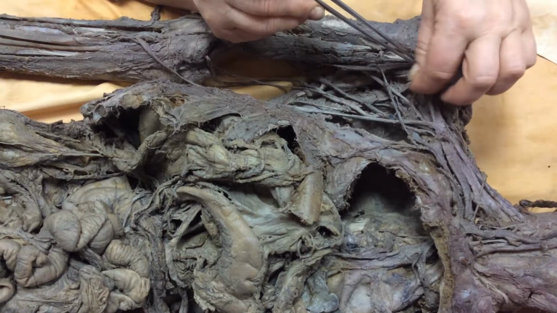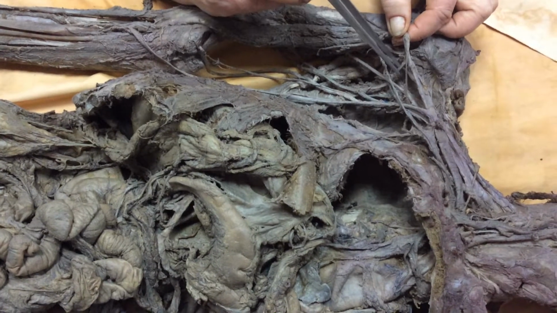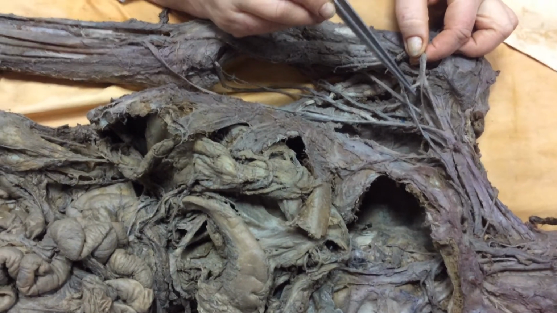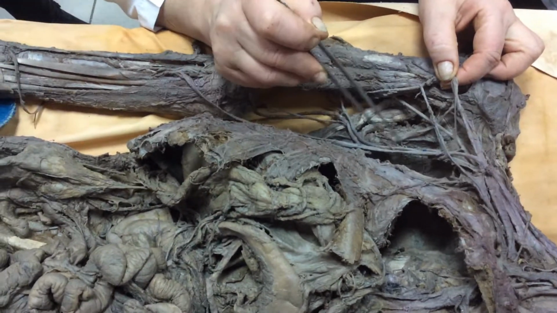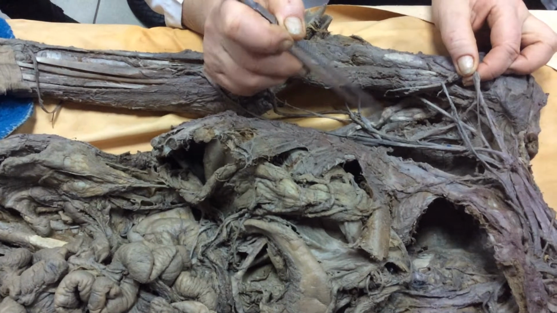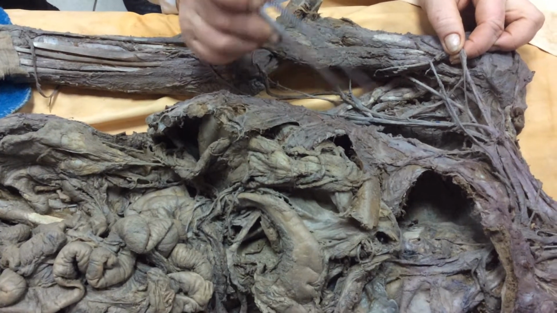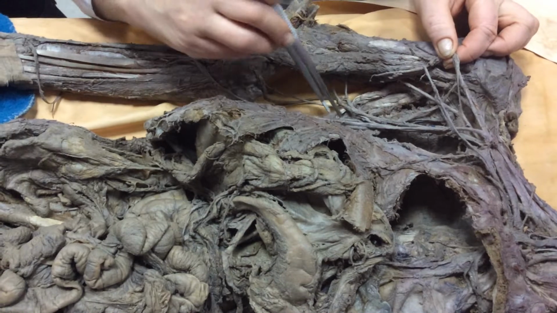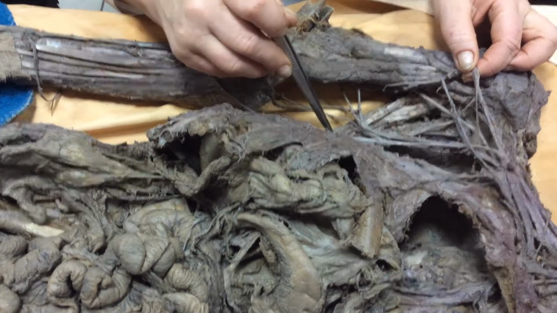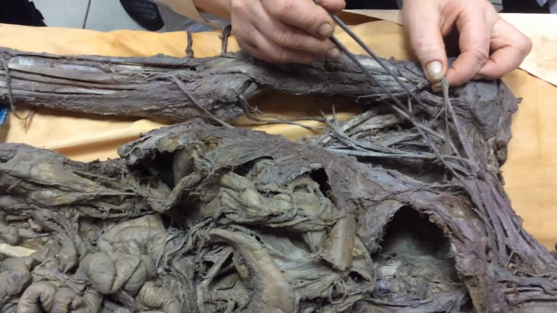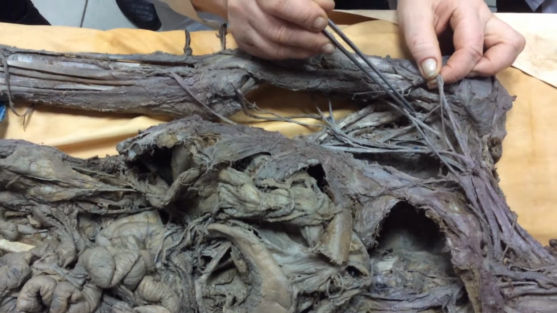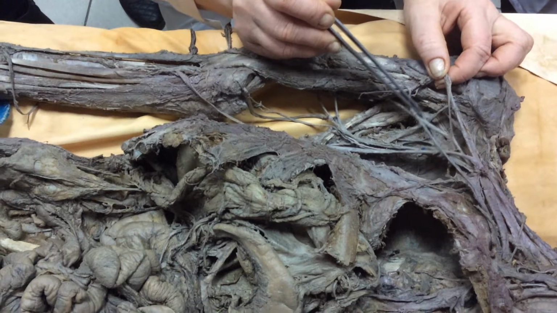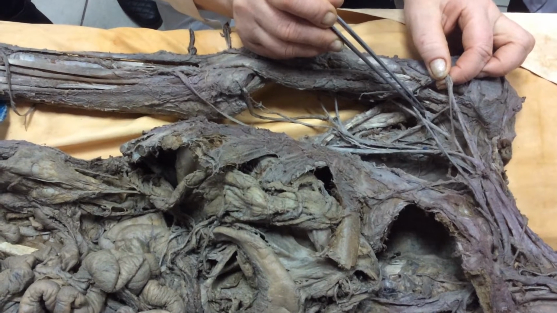You can see this artery, the subscapular artery. It divides into the thoracodorsal branch, which goes to the thoracic walls and to the latissimus dorsi muscle of the back. And another subdivision of the subscapular artery is called the circumflex scapular artery.